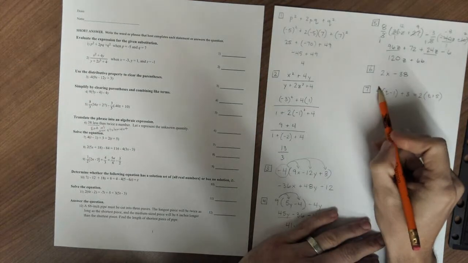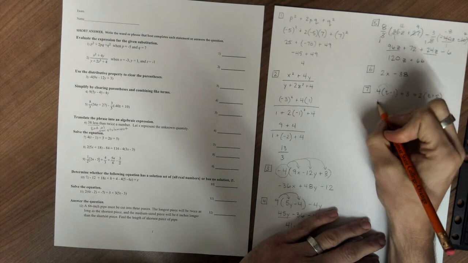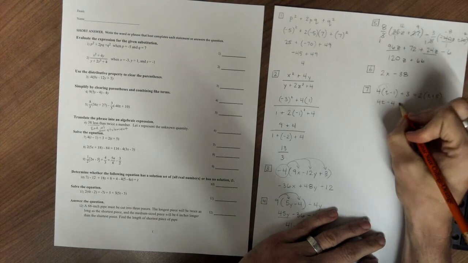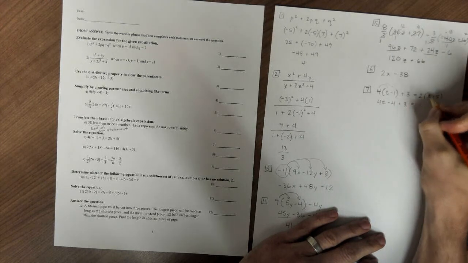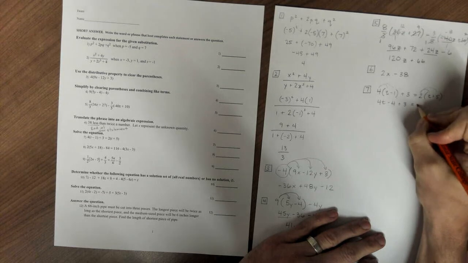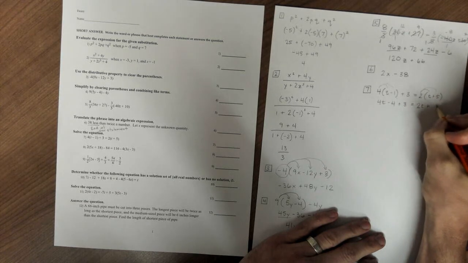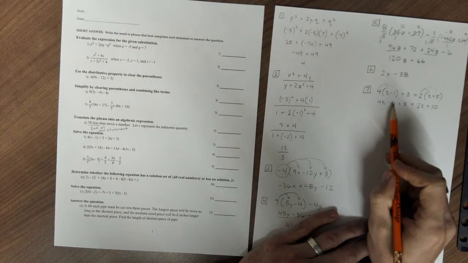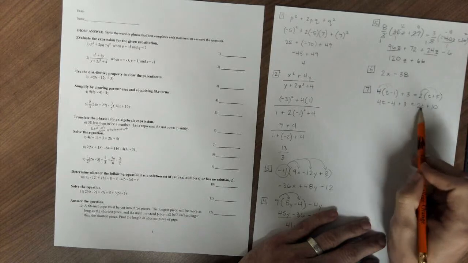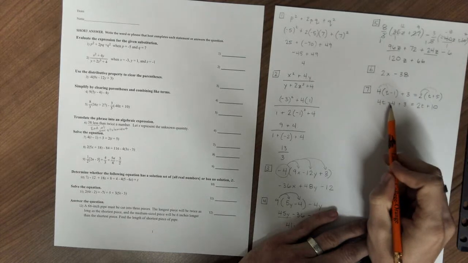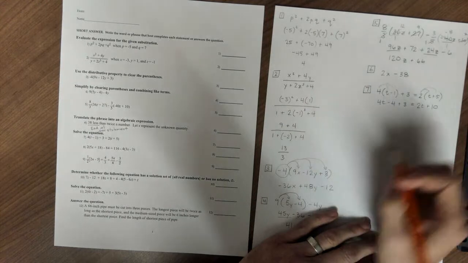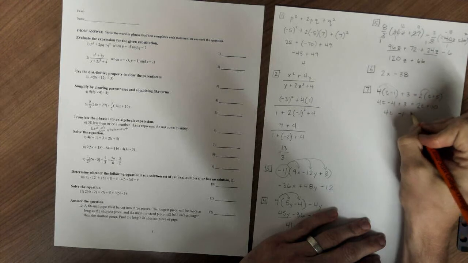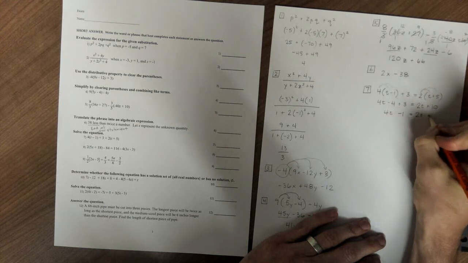We're going to distribute our 4 in here. So we get 4t minus 4. Remember, we're multiplying all that. We got plus 3. And then we're going to distribute the 2. So we get 2t plus 10. Make sure that you are multiplying when you're doing these. Now the terms we can combine are the negative 4 and the positive 3, which gives us a negative 1. So we got 4t minus 1 equals 2t plus 10.